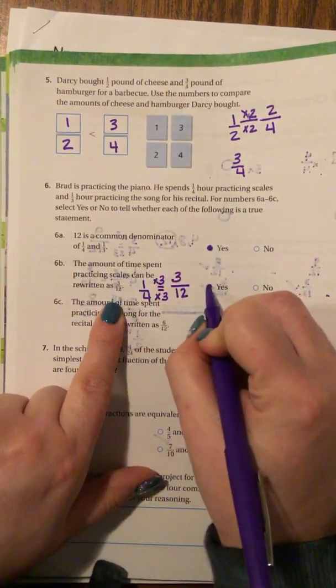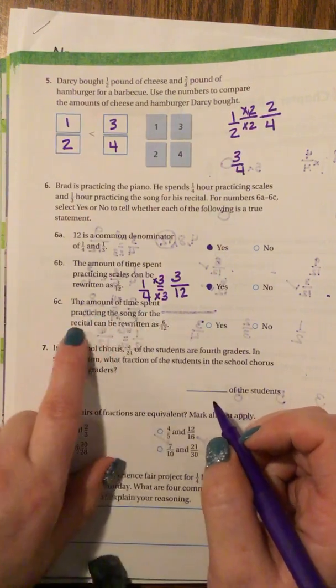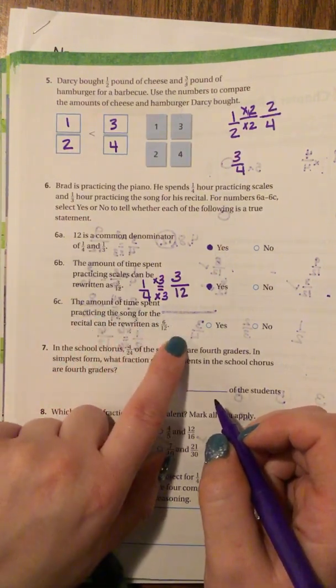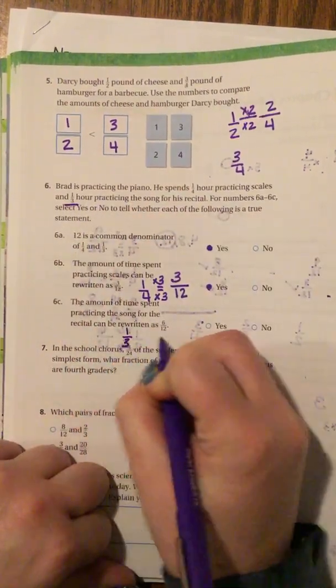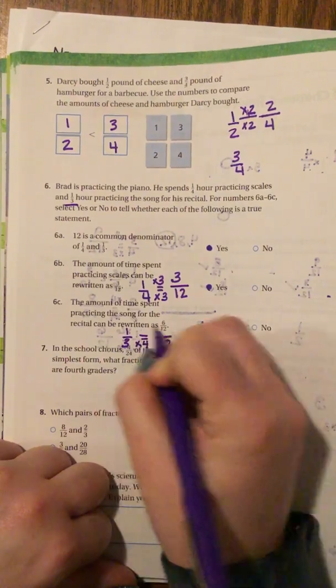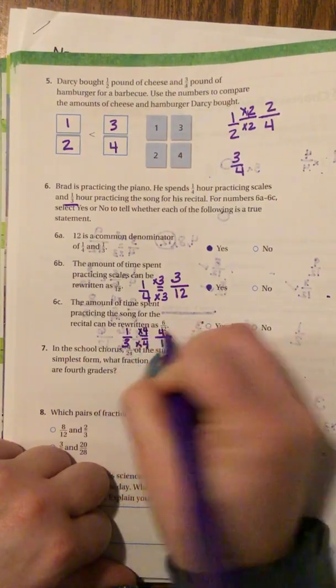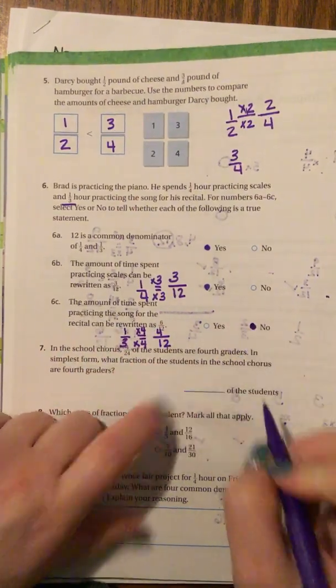So yes, that is true. The amount of time spent practicing the song for the recital can be rewritten as 6/12. So practicing the song, we did 1/3. And we want to turn it into 12ths, which means I'm going to multiply by 4. 1 times 4 is 4. So 4/12 is not 6/12, so that's a no.